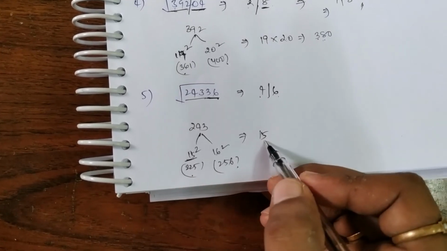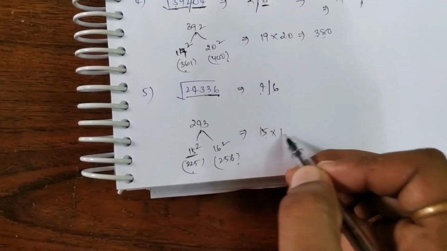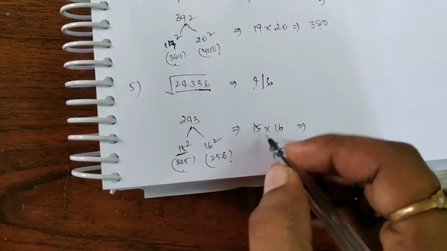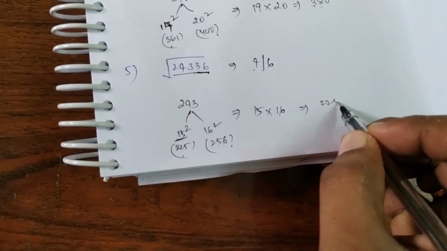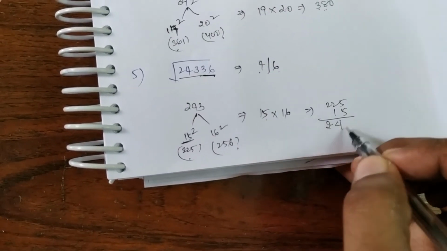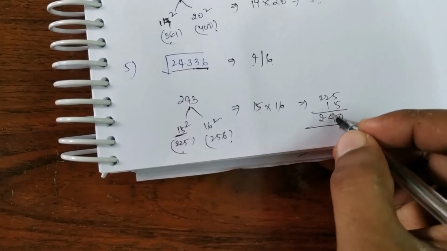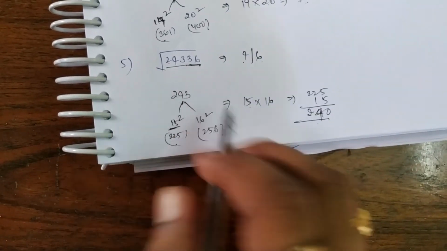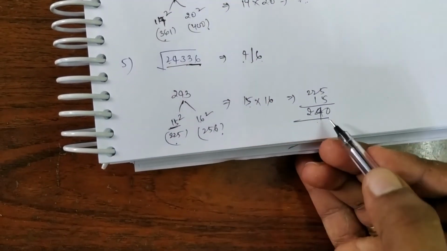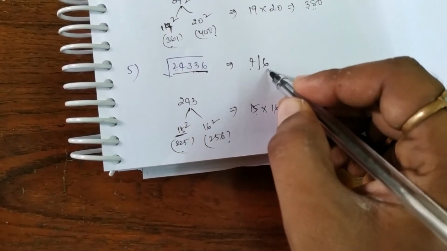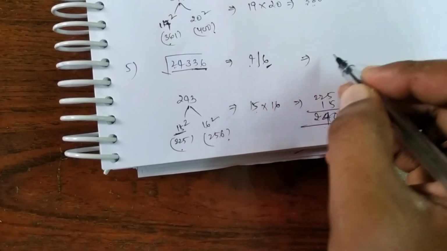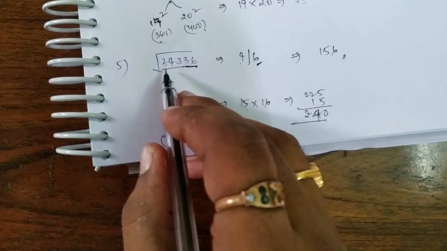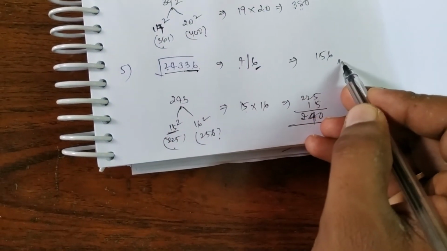And the next step is multiply by the next number to this, that is 16. 15 into 16: 15 square 225. Shortcut: 15 into 15, 225, plus 15, 240. We have to check whether 243 is smaller or bigger than 240. Here 243 is larger than 240, so we have to take the largest value among these unit numbers, that is 6. So the unit number is 6 and the next number is 15. So the square root value of 24336 is 156.